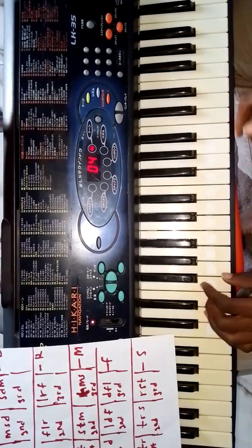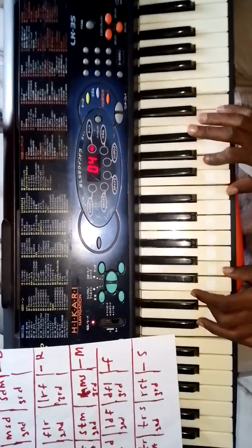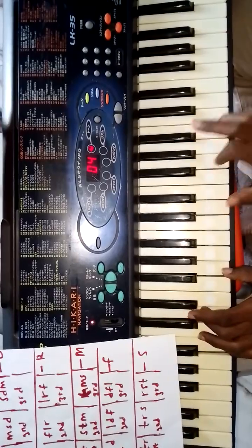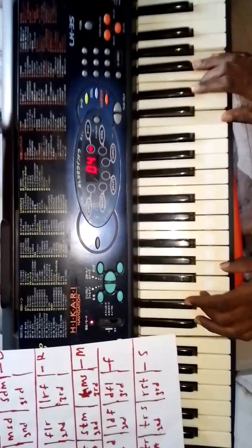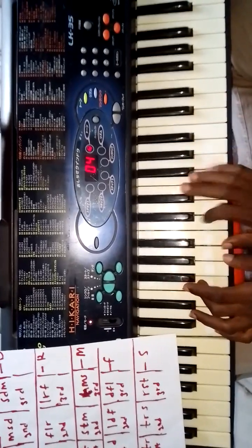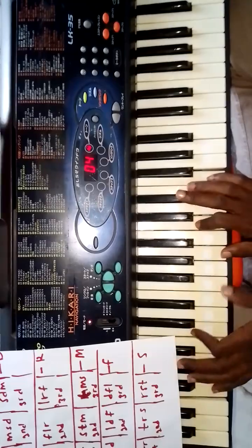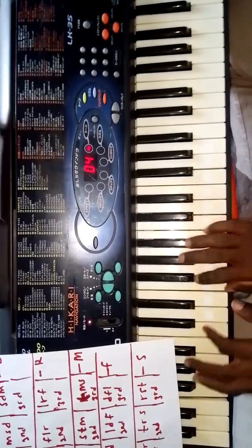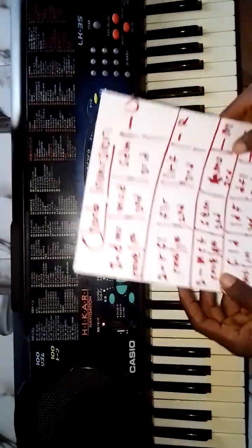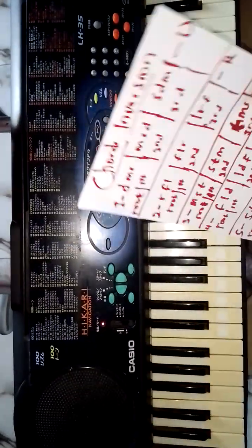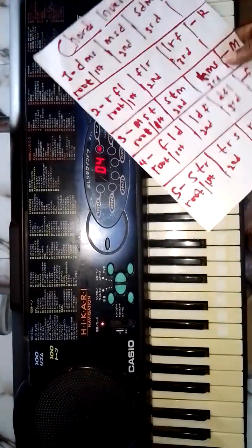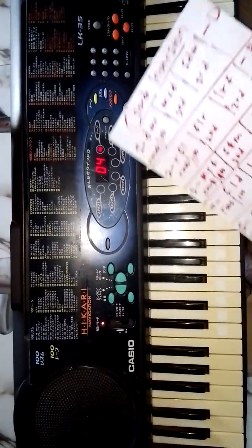Or you can play something like this. So when you play inversion, it is to create a different, unique style to what you're playing, to make your song sound very sweet, very pleasant to hear.